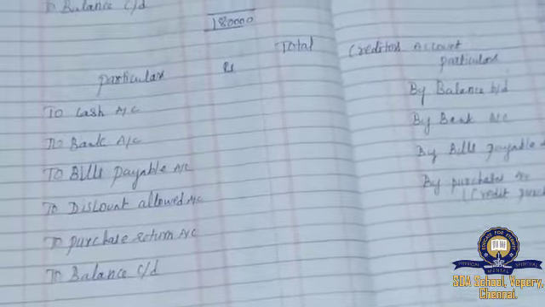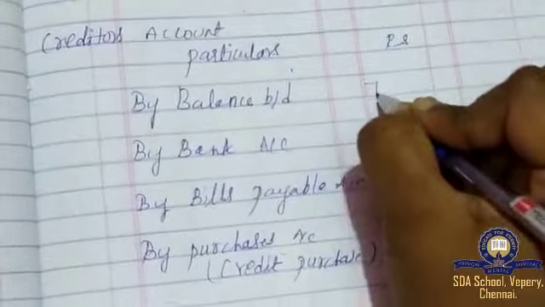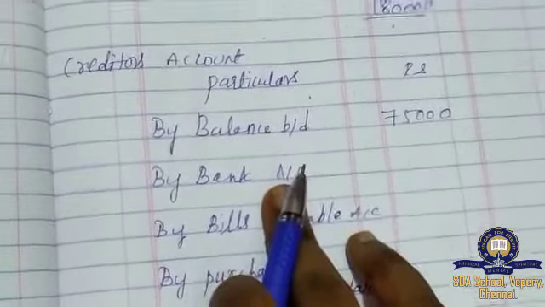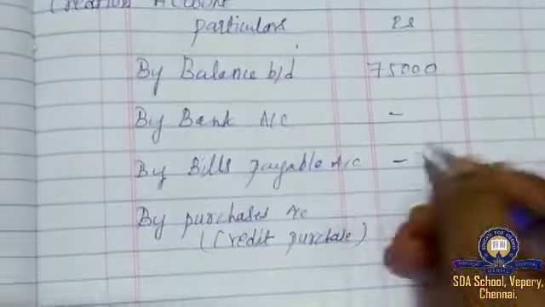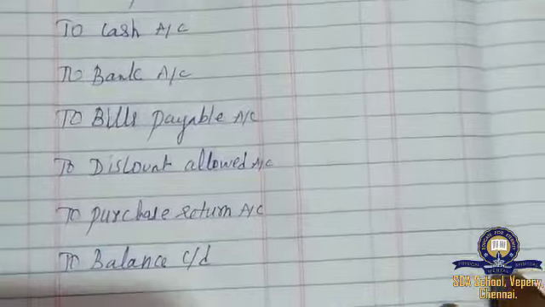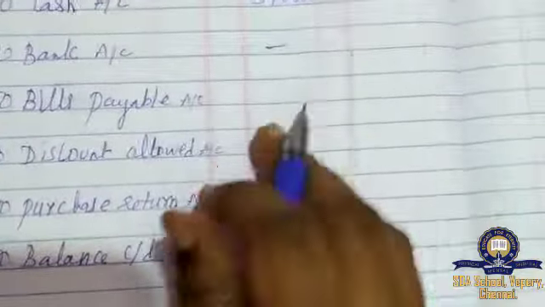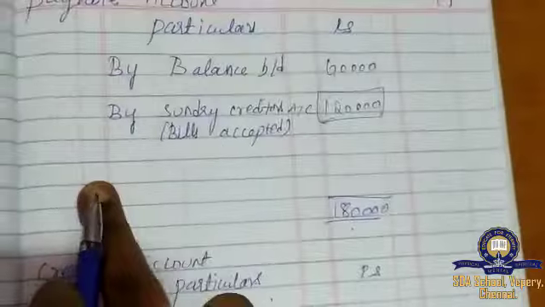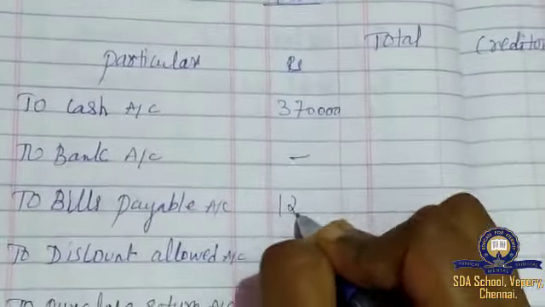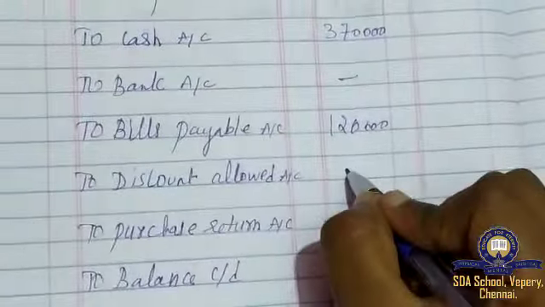Next we are going to create the total creditors account. By balance brought down the amount is 75,000. Bank is not given in the question, so just put a dash. Bills payable is also not given, so just put a dash. Okay, move on to the debit side. They have given the cash, so the cash amount is 3,70,000. Bank is not given. Then bills accepted. In the credit side of the bills payable you got the balancing figure 1,20,000. This amount has to be carried over to the debit side of the total creditors account, 1,20,000 bills accepted. Discount allowed is not given in the question, so just put a dash.